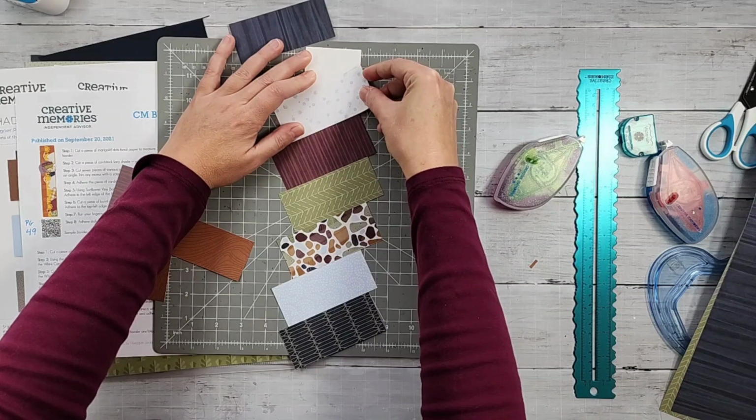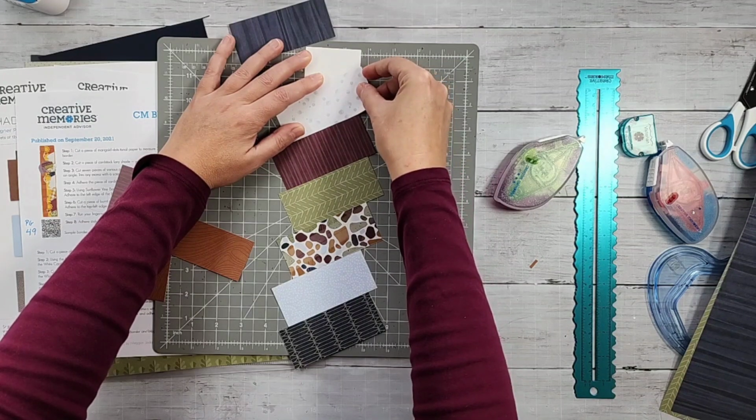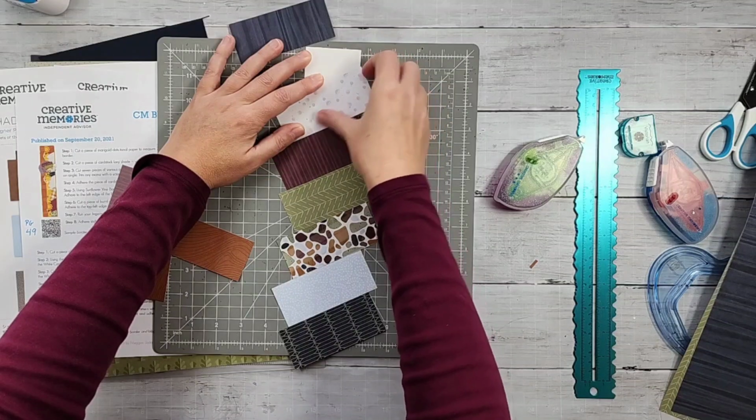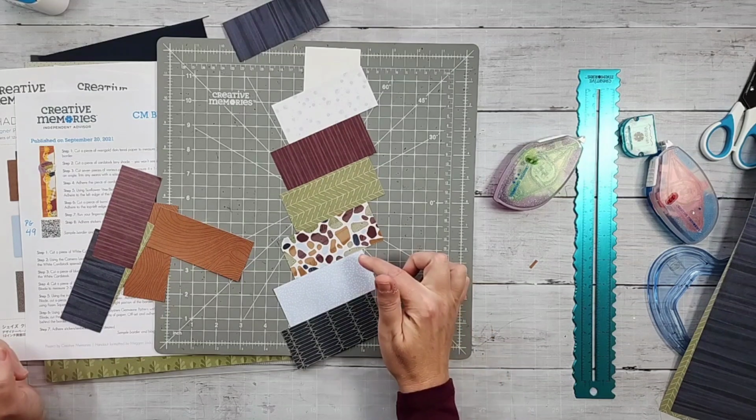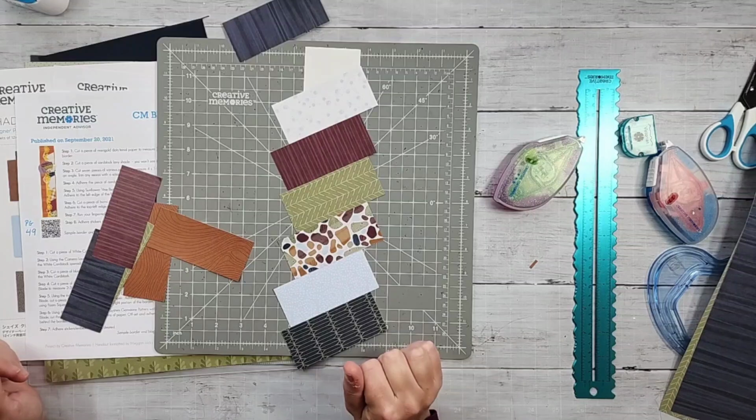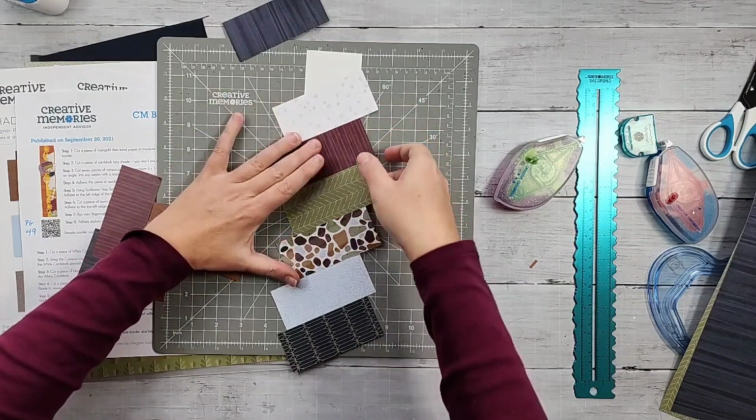Oh, I'm seeing some comments. Michelle wanted me to put the pebbles between the green and the blue. Well, yeah, I see what you mean, Michelle, about that, just because I've got a bit lighter here and a little bit lighter there. So, let me see.